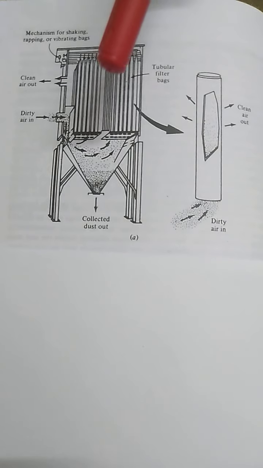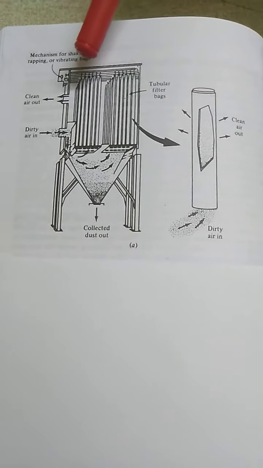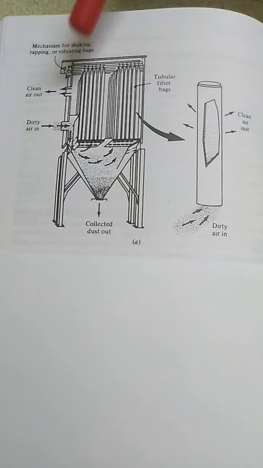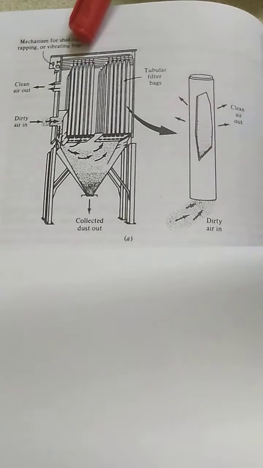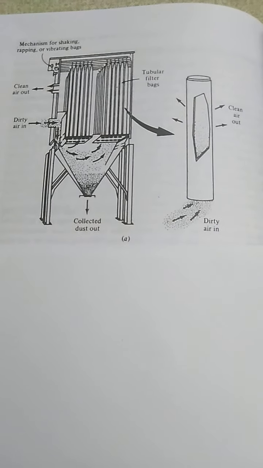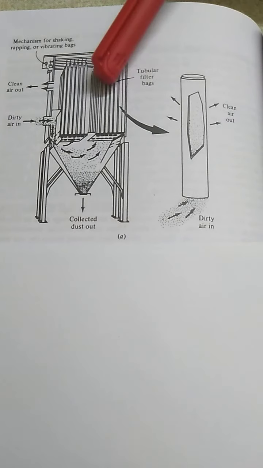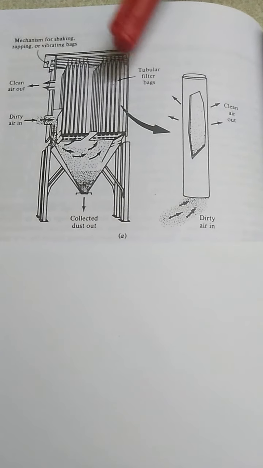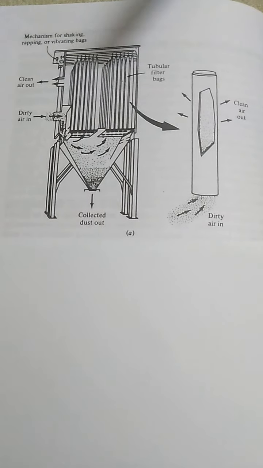And as the time passes, what is going to happen? Since the pores are getting clogged, whatever suspended particles we enter may enter into these fabrics, but they may not get collected in the clogs. Why? The clogs are already closed. So due to that, during pre-coat formation the efficiency is high. Later on it is going to reduce. This is also one of the disadvantages of this fabric filter.